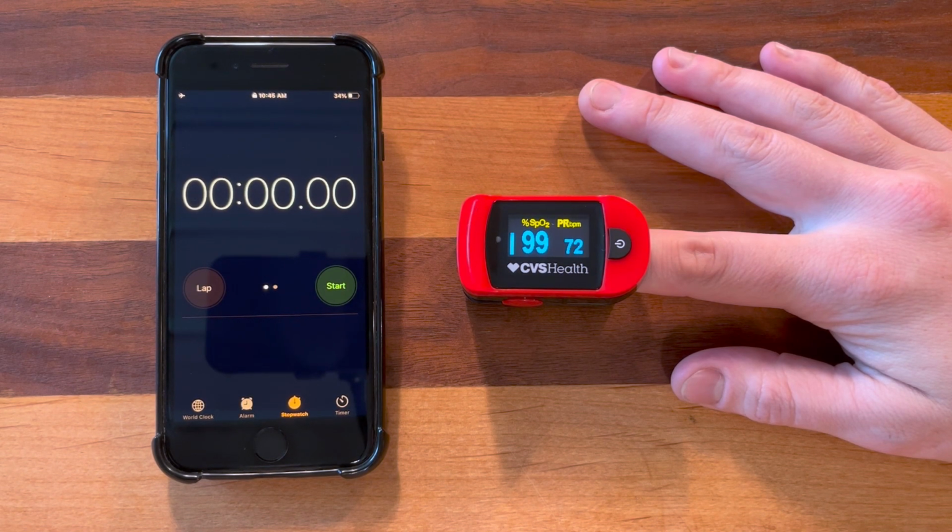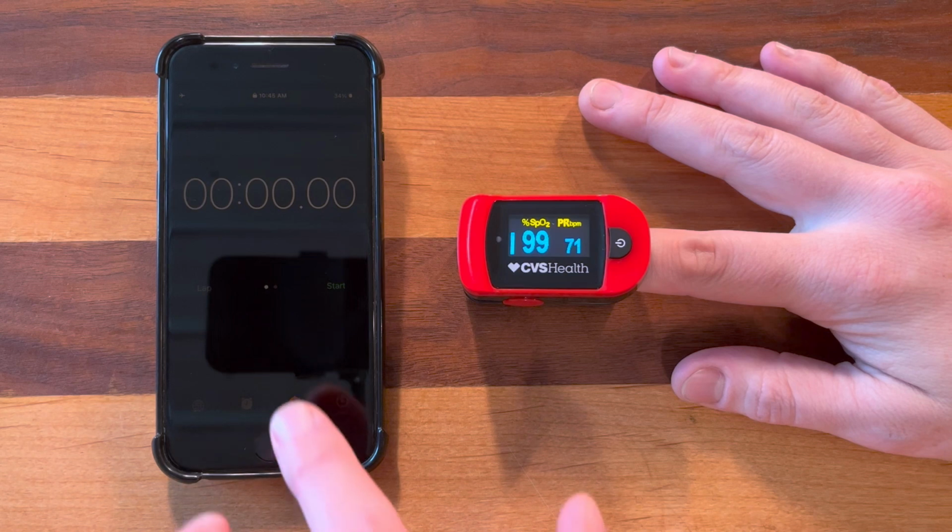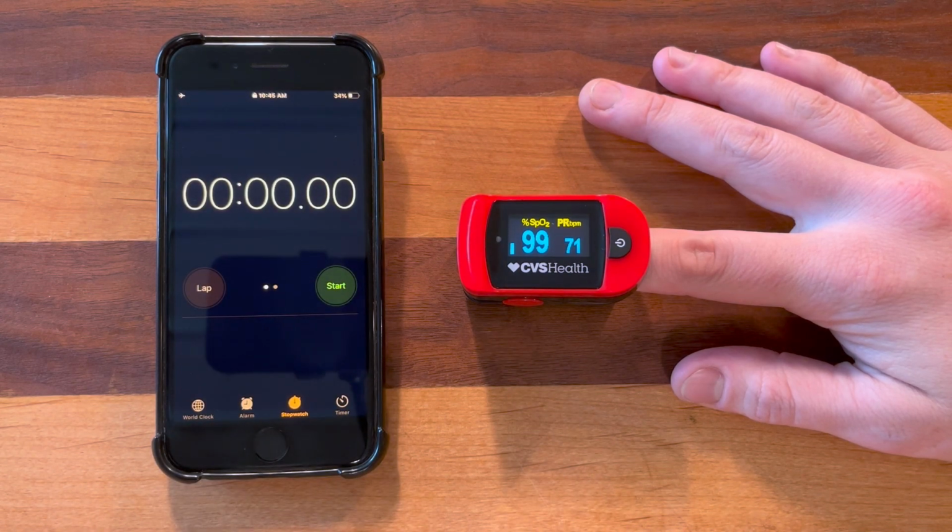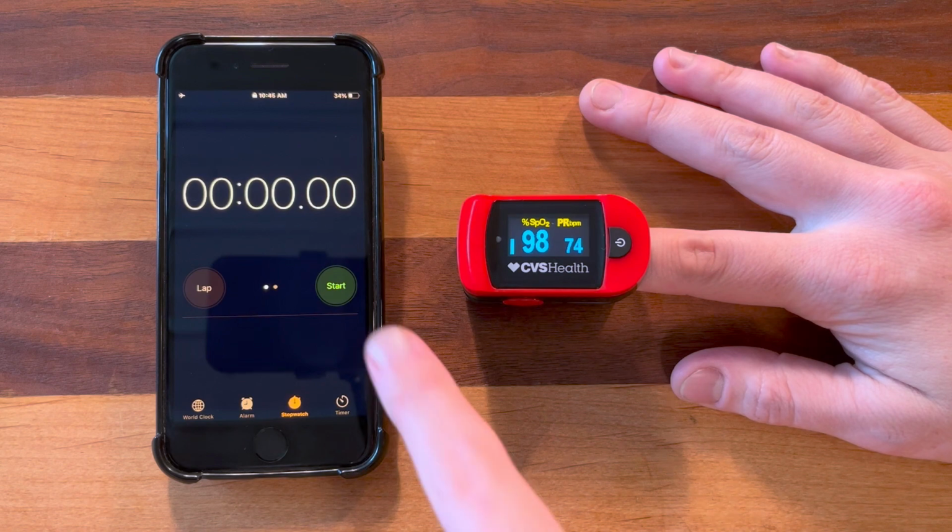I use a simple pulse oximeter as a visual aid, demonstrating the Bohr effect, which is the foundation of the Buteyko method. I'm getting ready to do the first pause or breath hold. All pauses are performed or held after a normal exhalation, and I'm off.